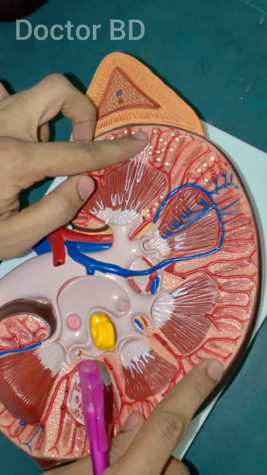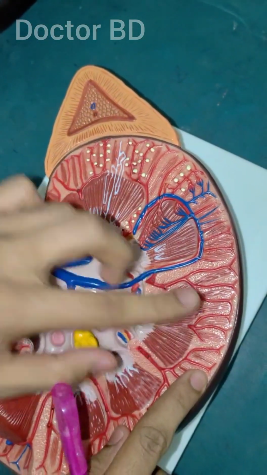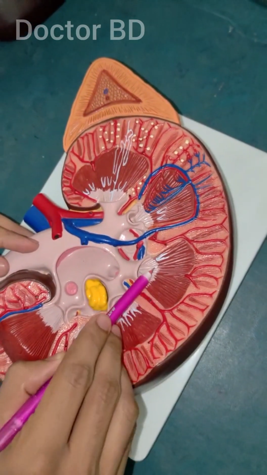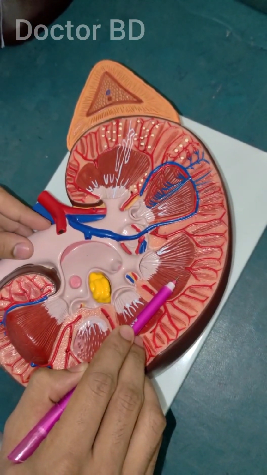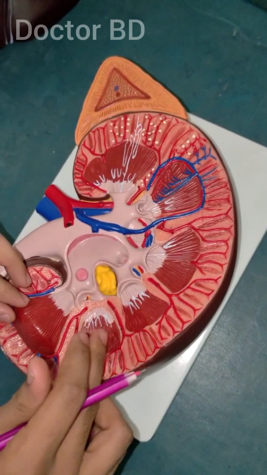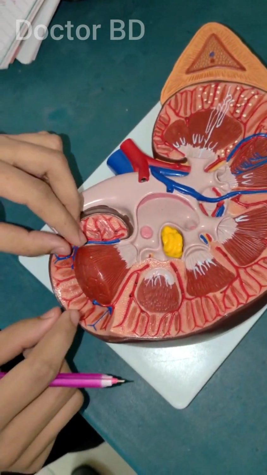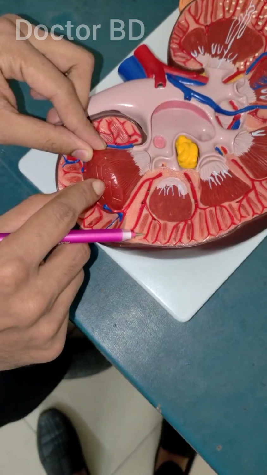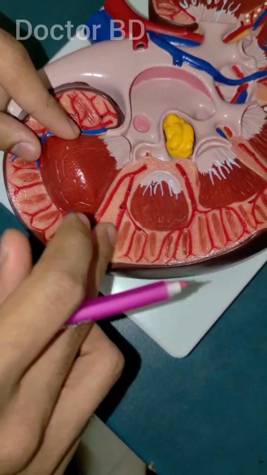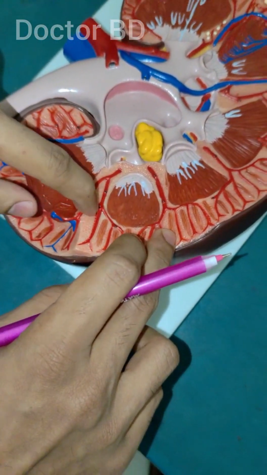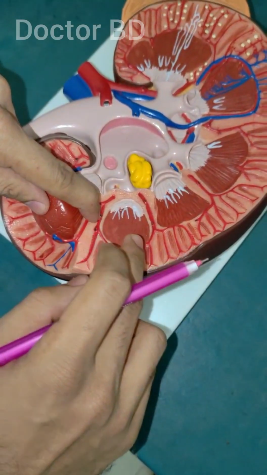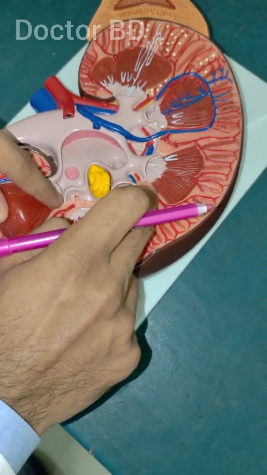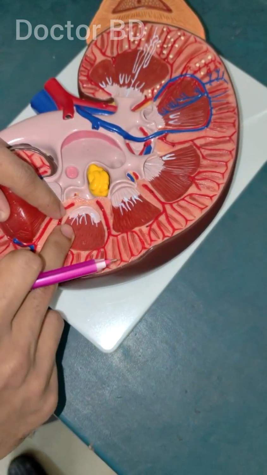Now here we can see a granulated pale portion. This granulated pale portion is called the cortex, and this dark striated tissue is called the medulla. Here we can see properly that this medulla is pyramidal in shape, so we call it the renal pyramid. Now here we can see the inward extensions of the cortical tissues. These are called renal columns.